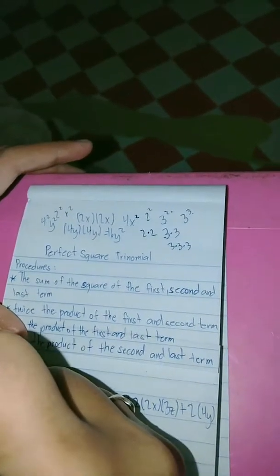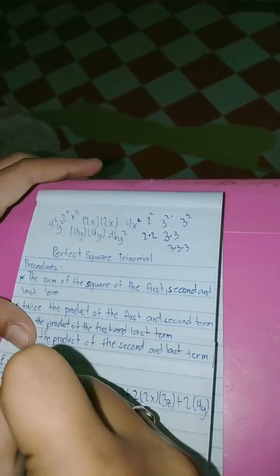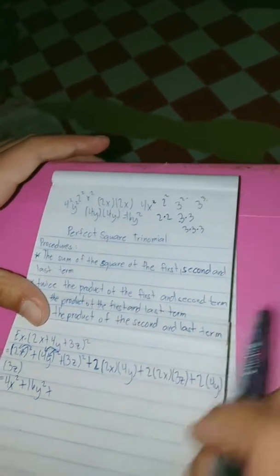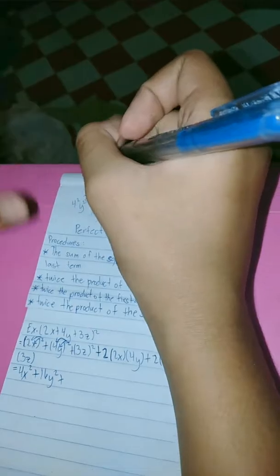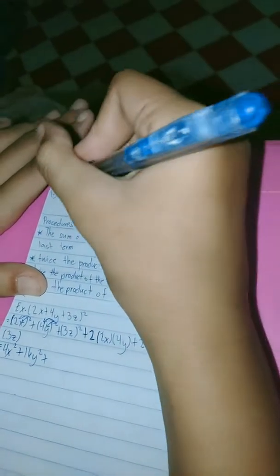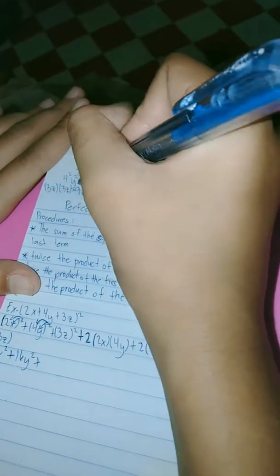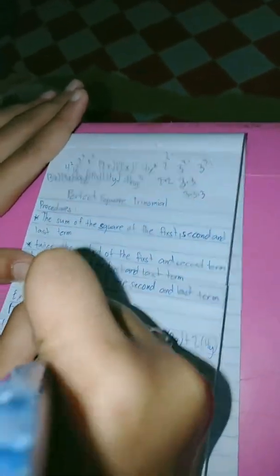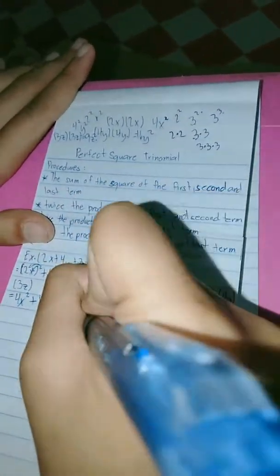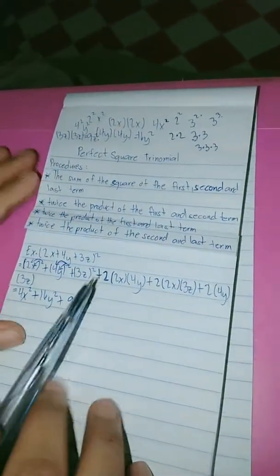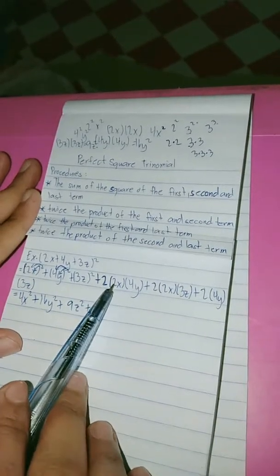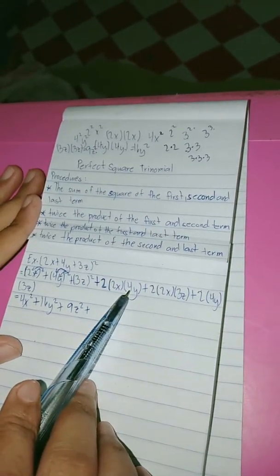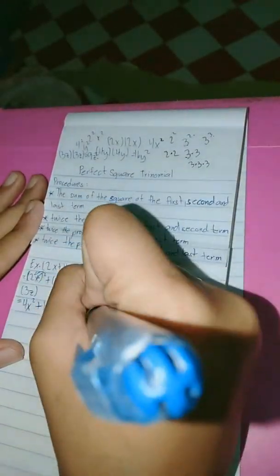So it will become 16y squared plus 3z to the power of 2. So 3z times 3z is 9z squared, because 3 times 3 equals 9 and z times z equals z squared. So it's 9z squared. And then, 2 times 2 equals 4, times 4 equals 16. So it's 16.